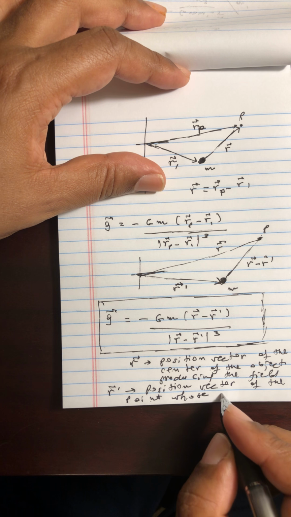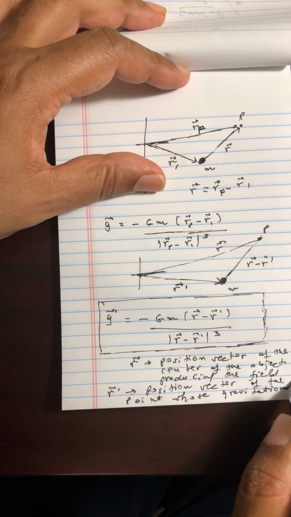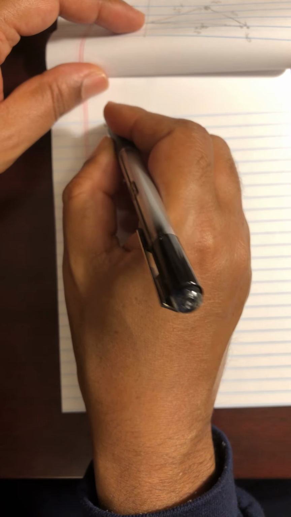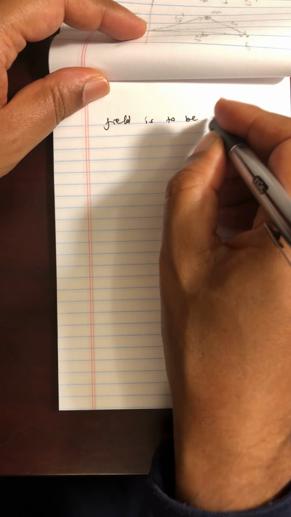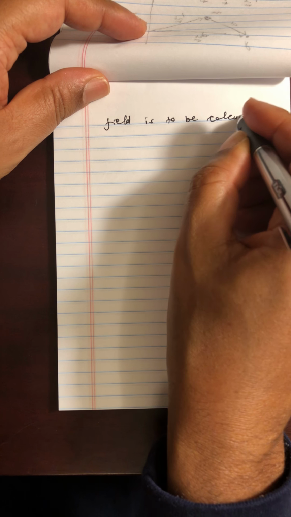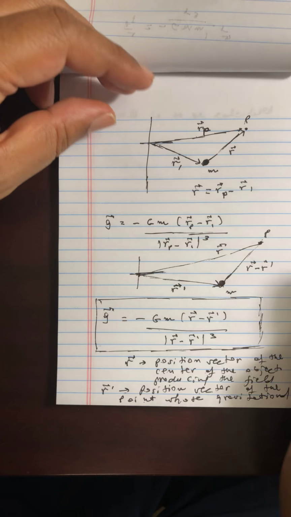So this is a general formula with an arbitrary origin.